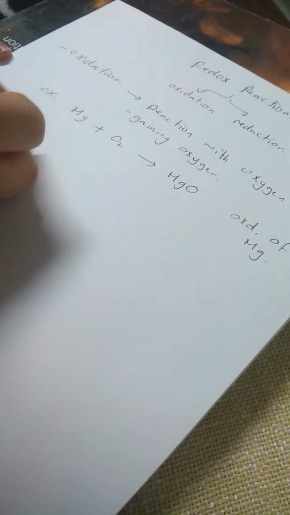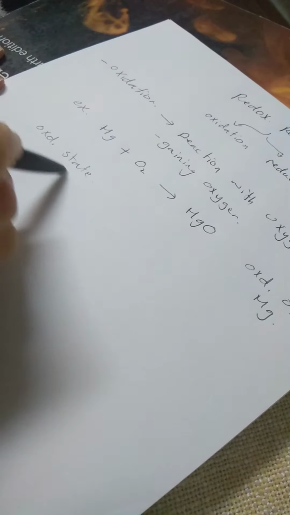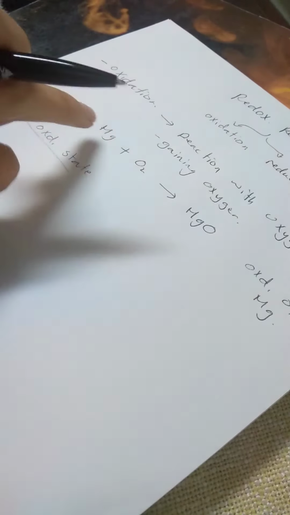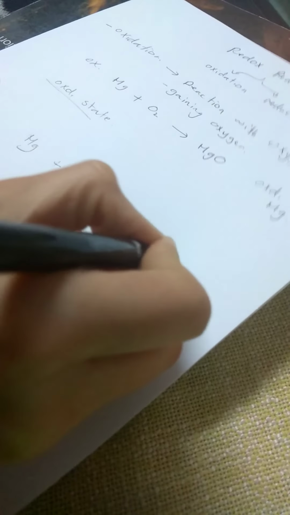Now let's see the oxidation state. Oxidation state, oxidation number, sometimes we can call it charge, valency. All these are words for the same thing, oxidation state. Let's talk about the oxidation state of each of these elements, and elements inside the compounds, in this equation. I will write the equation again: Mg plus O2 gives MgO.